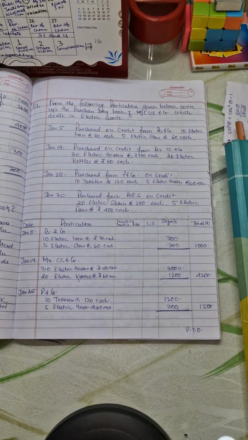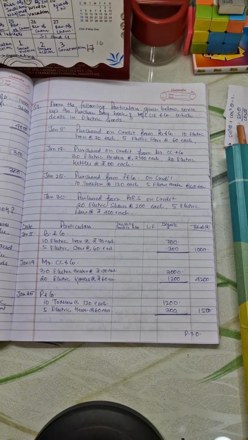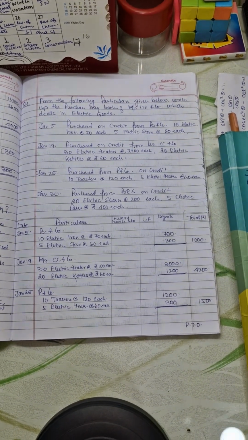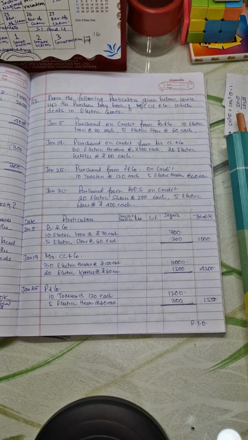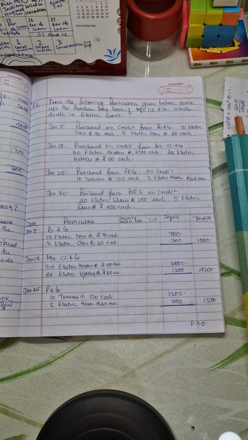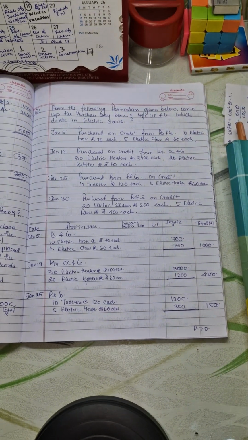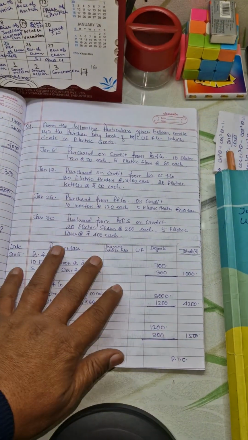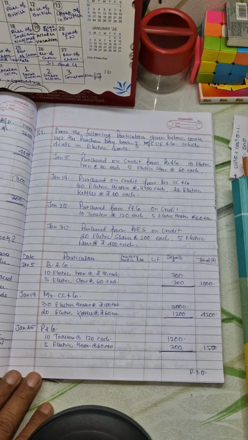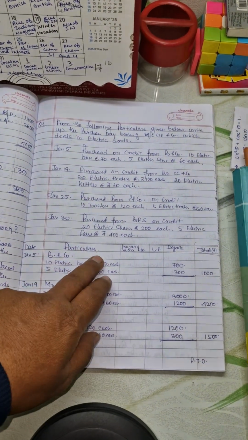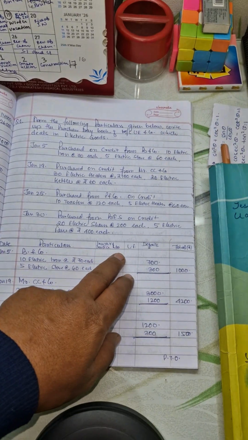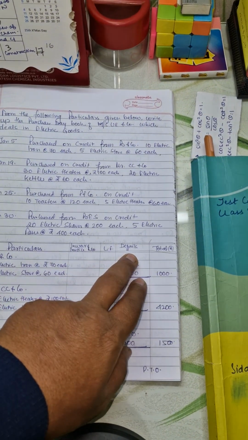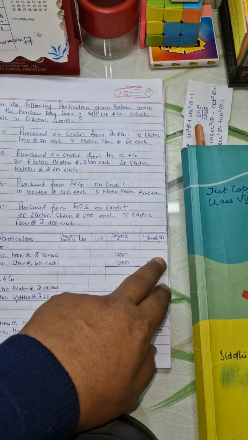Now you can see the first entry is Jan 5th, purchased on credit from B and Company 10 electric irons at 70 each, 5 electric stoves at 60 each. So we have prepared the purchase daybook format: date, particulars, inward invoice number, ledger folio, details in rupees and total.